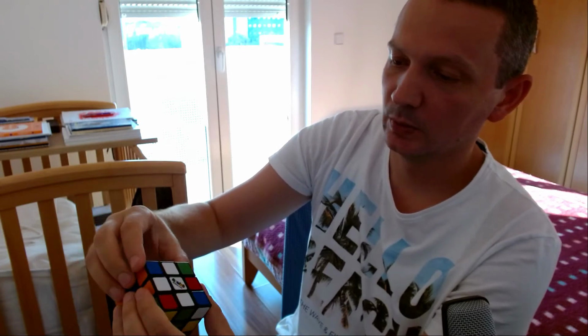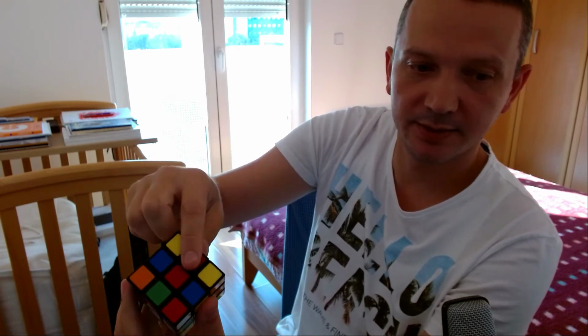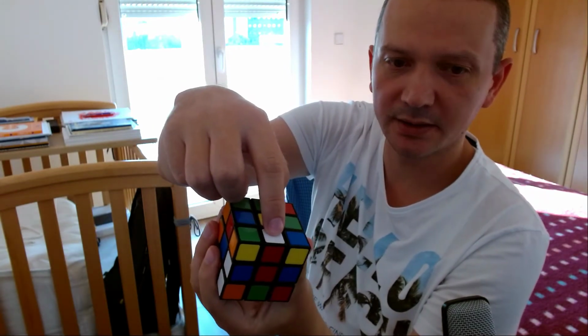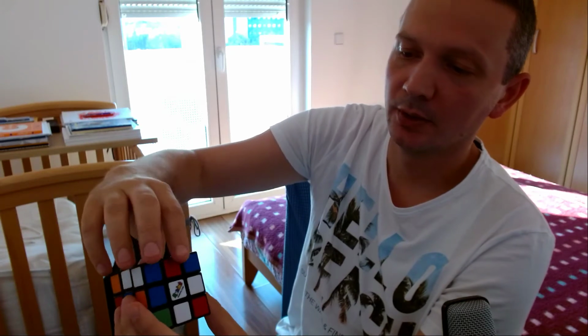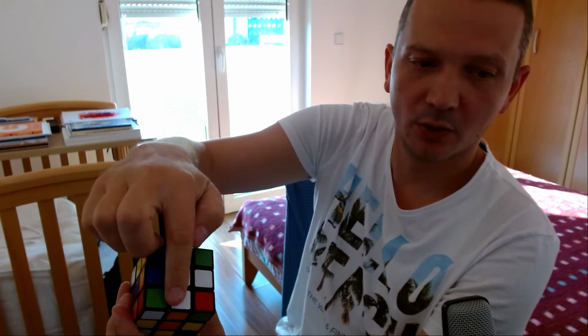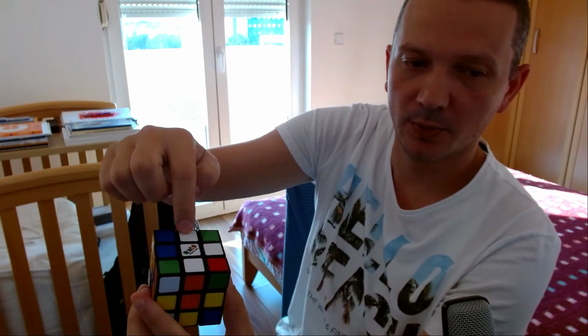So we shall move this red to align with the red in the center of the side. This is here with this white. So we shall now simply rotate up, and now we have almost a cross, we have three whites here with correct colors on the side.